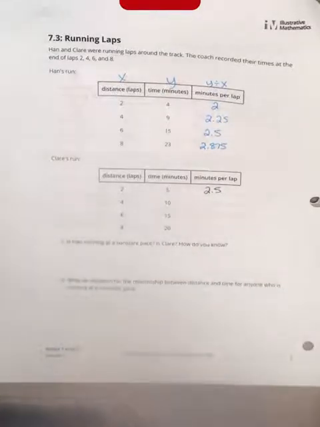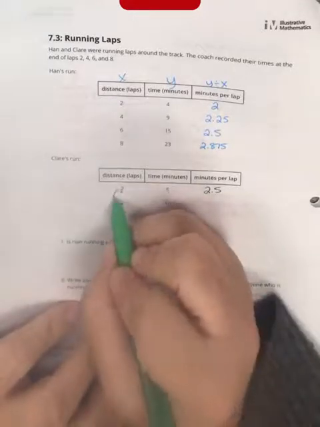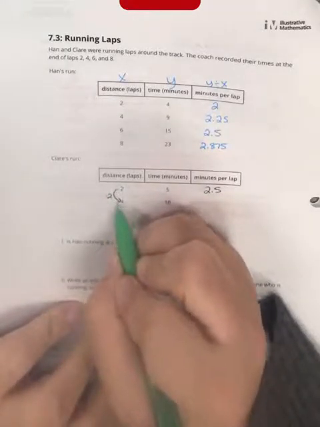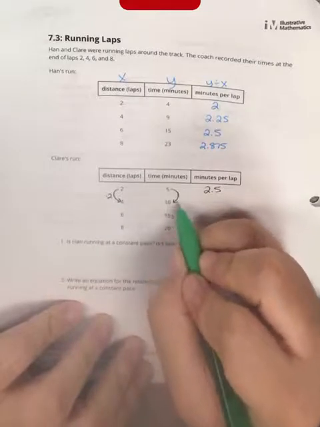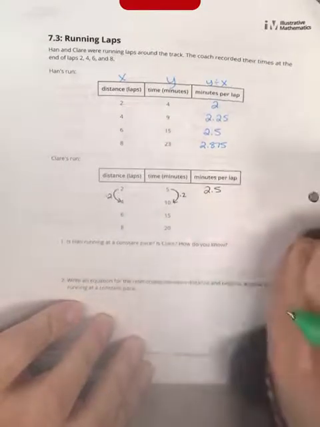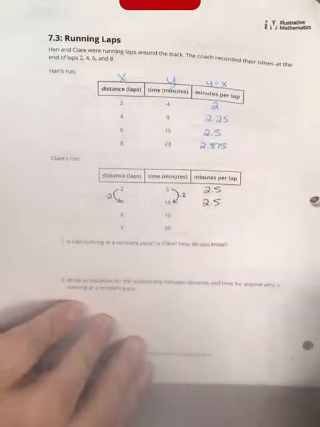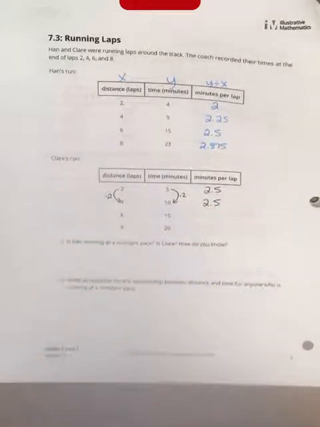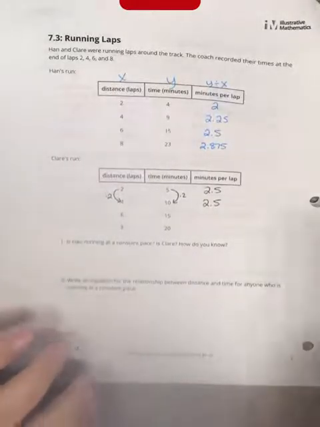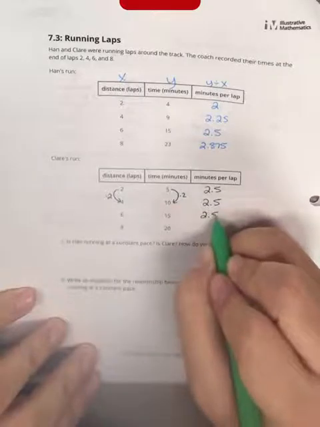Okay, and then when she ran 4 laps, if you notice, 2 times 2 is 4, and 5 times 2 is 10. So therefore, it should still be 2.5 minutes per lap. What about 6 laps? What was her speed or her pace? Okay, 2.5 minutes per lap.